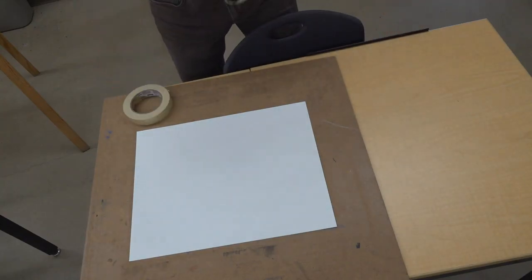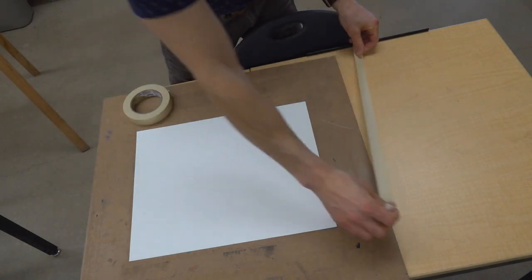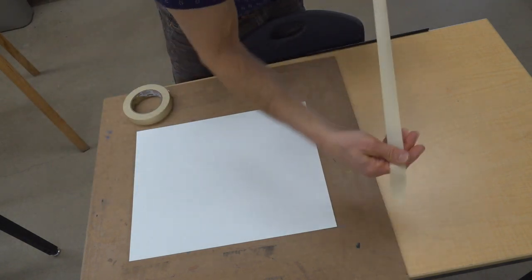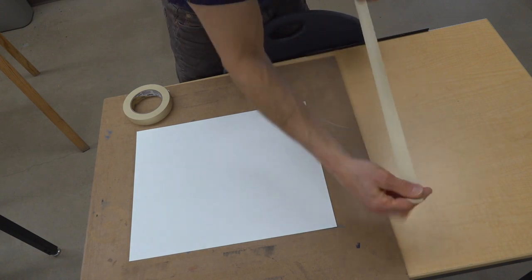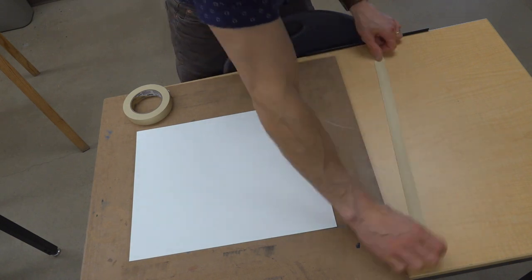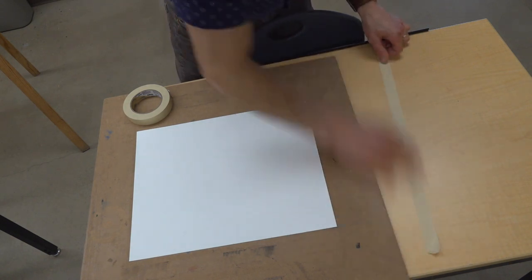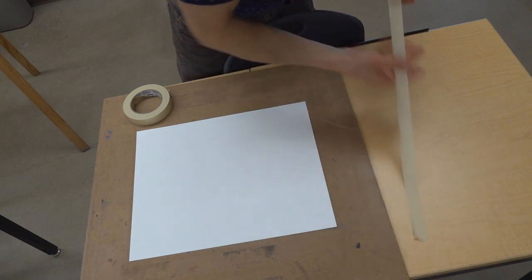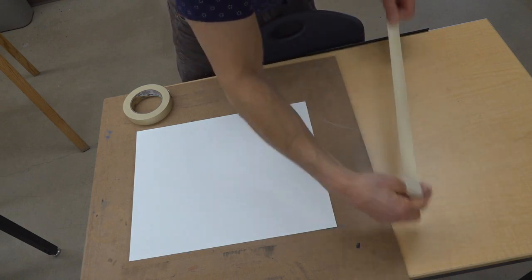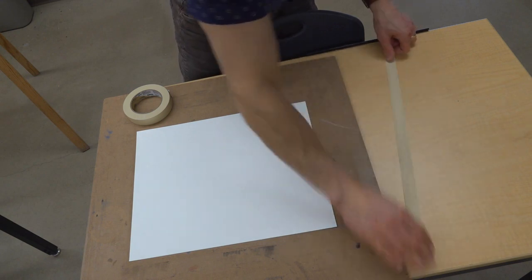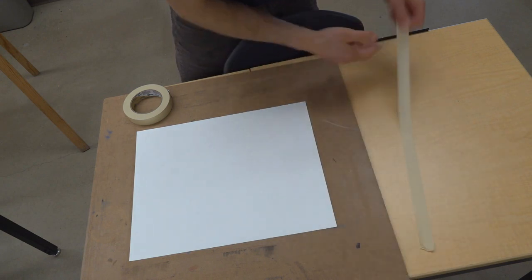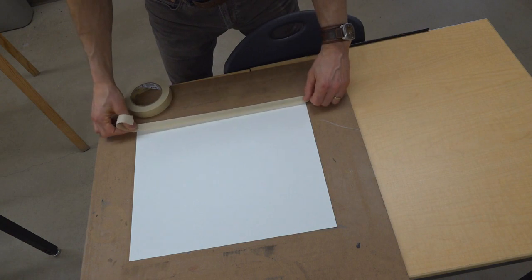Like this. Take a piece of tape, de-stickify it a little bit by putting it down on your desk and lifting it up about 6, 7, or 8 times just to get some of the tack off the tape so that when the tape is removed, once the artwork is complete, the paper will not tear.